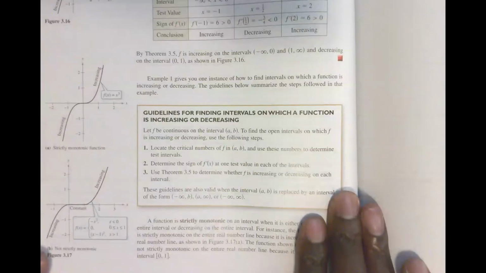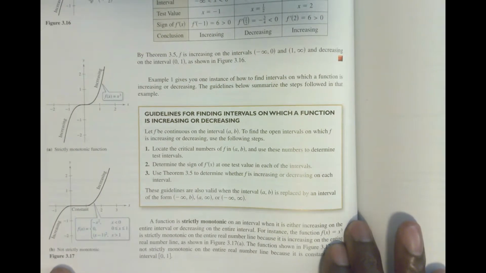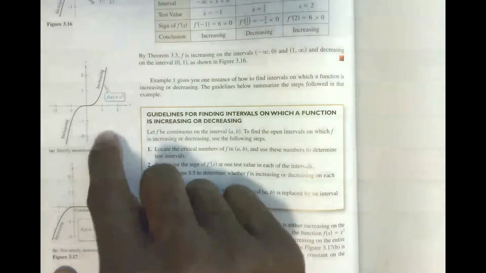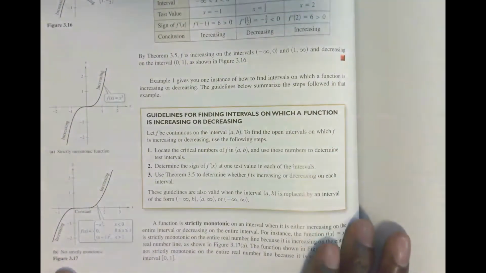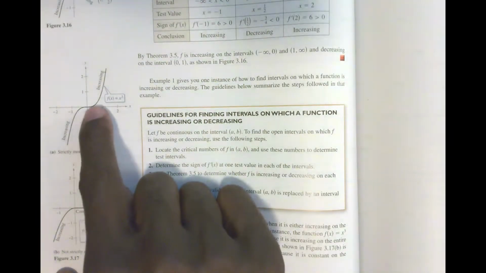They presented a very good case, by the way. They're very well aware of this debate. They have the graph of x cubed, and they demonstrate that it's increasing. What they juxtapose is a point where you might think the function is not increasing.